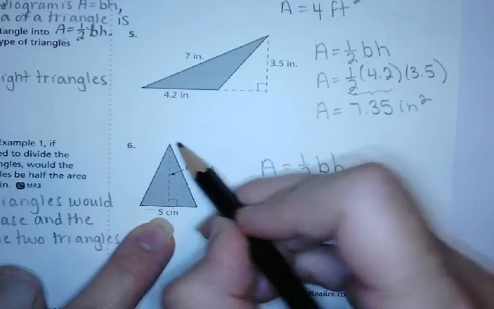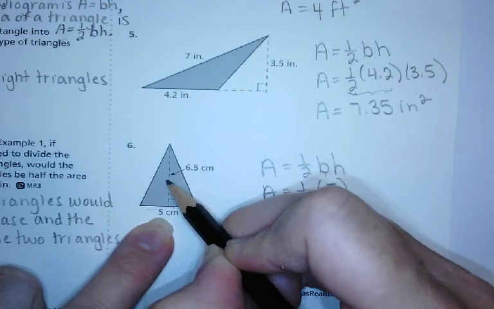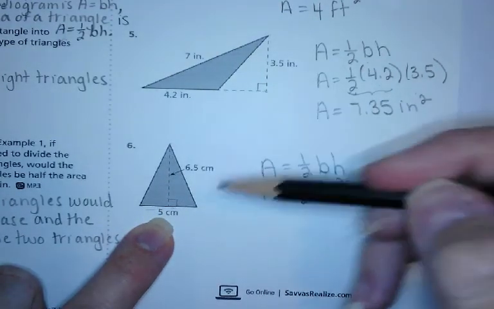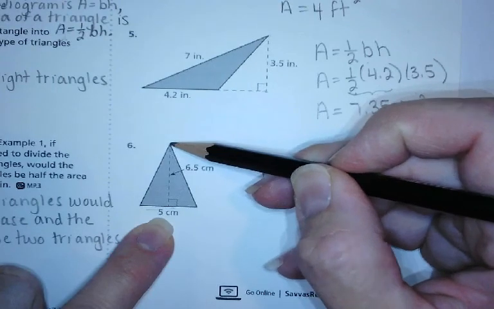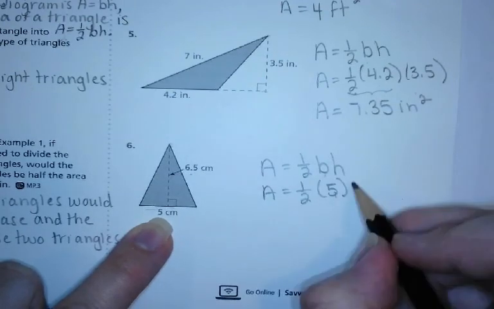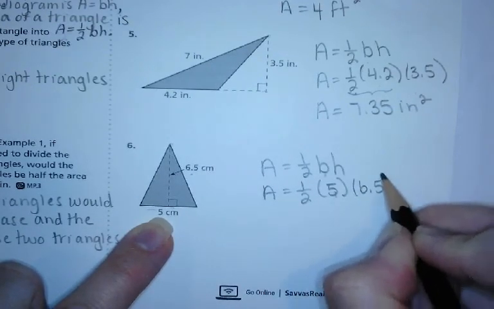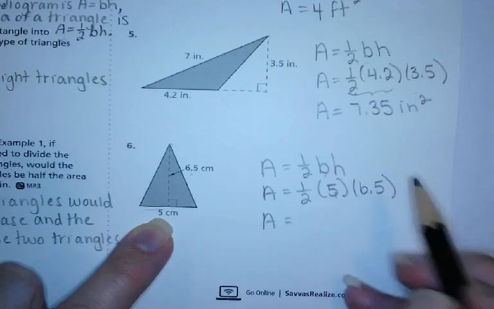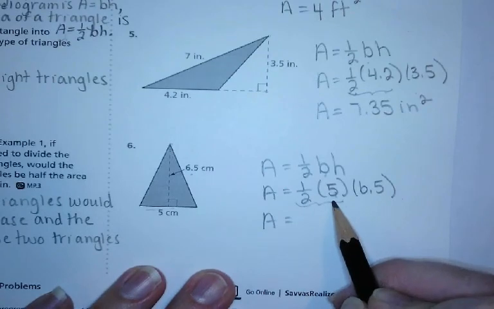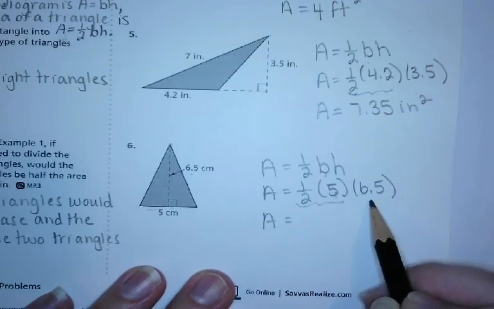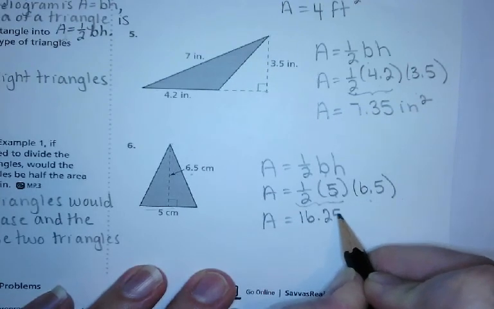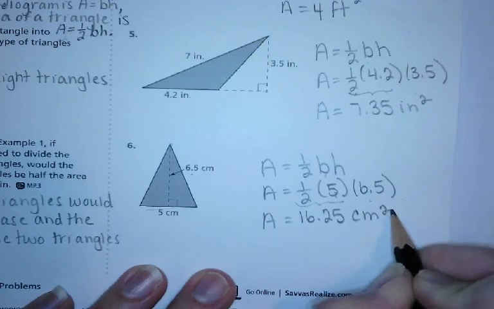And then the height would be from this top vertex. We drop this line perpendicular to that base, and the distance between that vertex and the base is 6.5. And now we would multiply across. 1/2 times 5 is 2.5, and 2.5 times 6.5 is 16.25 centimeters squared.